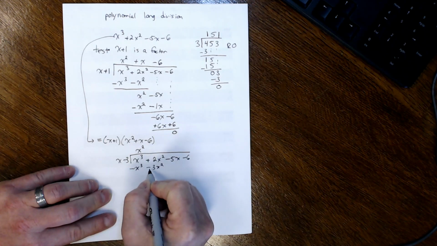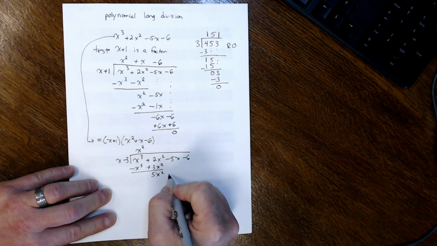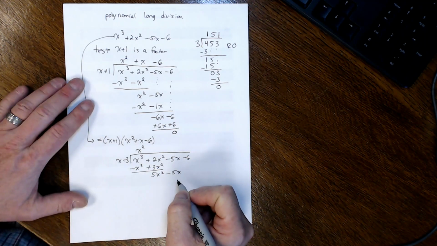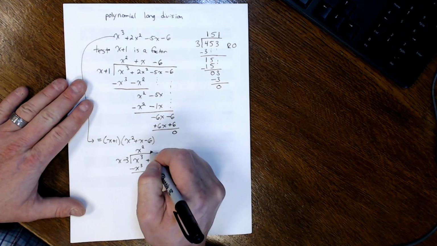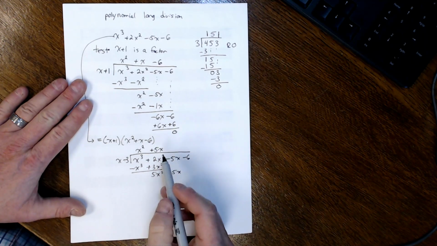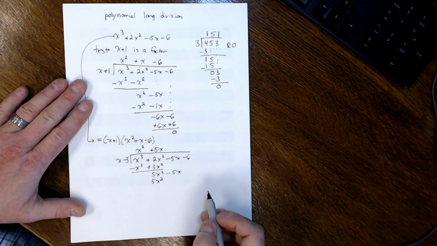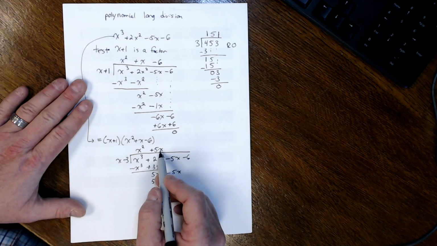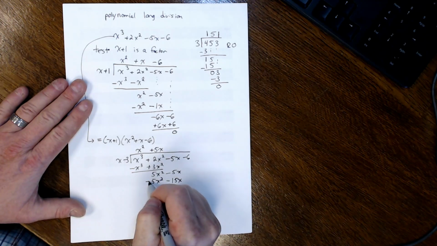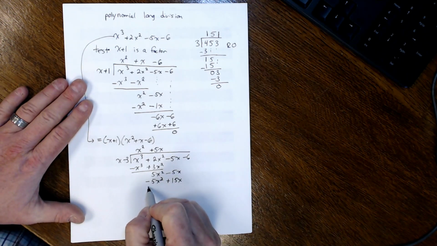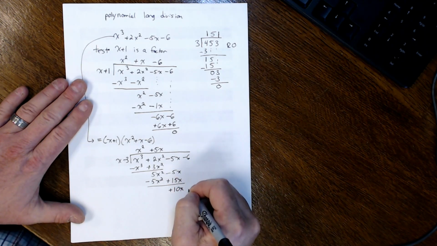Switch the signs here and here. Add down through. I'm going to get 5x squared minus 5x. Now I want to see, does x go into 5x squared? Sure does. Plus 5x times x is going to be 5x squared. Remember that you want to have these match all the time. Plus 5x times minus 3 is going to be minus 15x. Switching the signs again, here and here. Now I'm going to add it through. I'm going to get plus 10x. I'm going to bring down the minus 6 here.